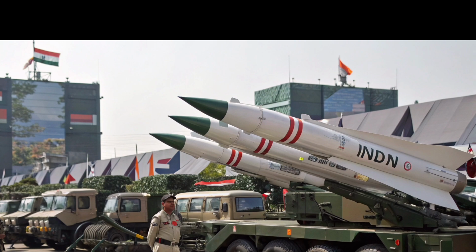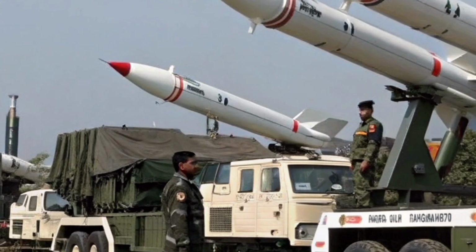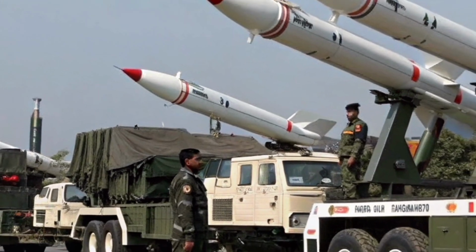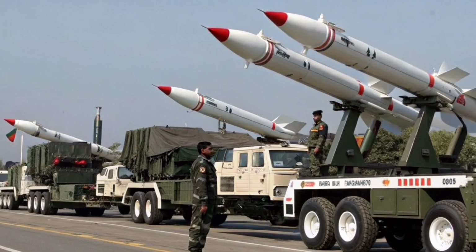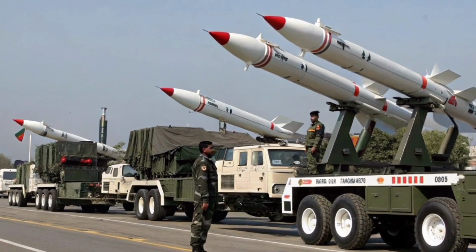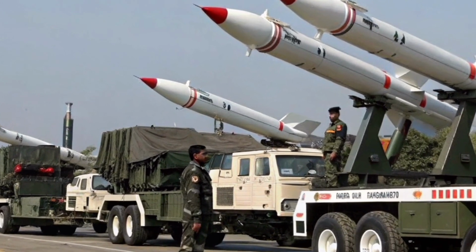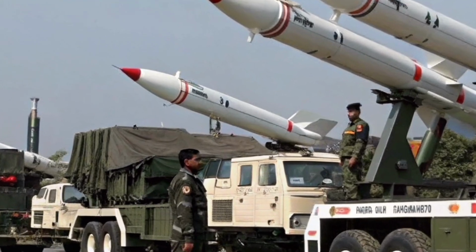A next-generation supersonic cruise missile under development. Anti-tank guided missiles. NAG. An indigenously developed missile with both ground and air-launched variants. Air defense. To protect against aerial threats, the Army has integrated various air defense systems.